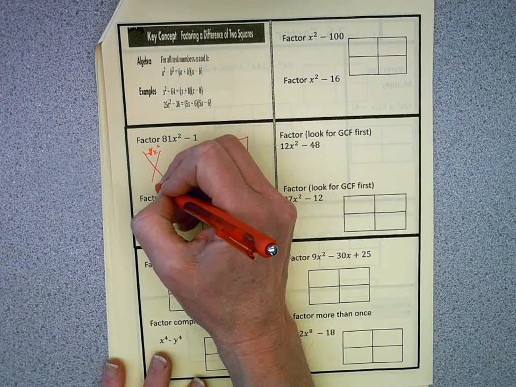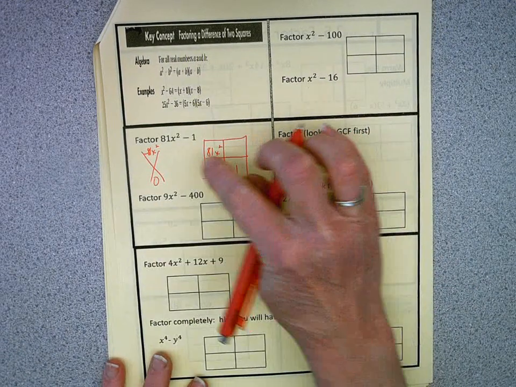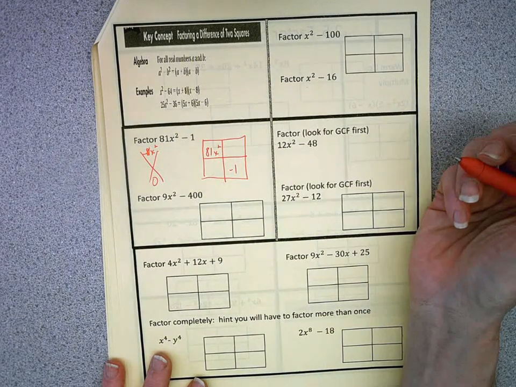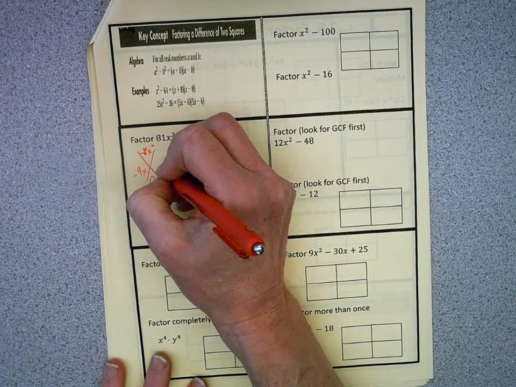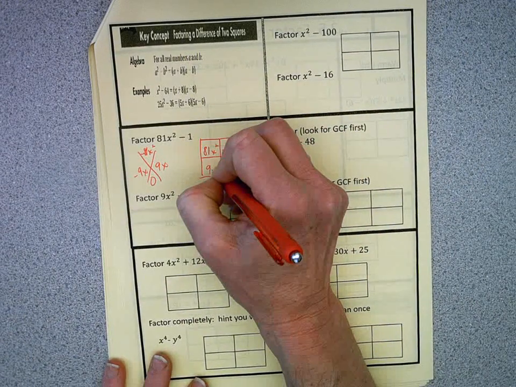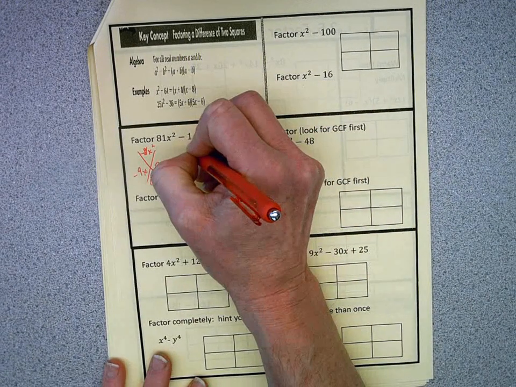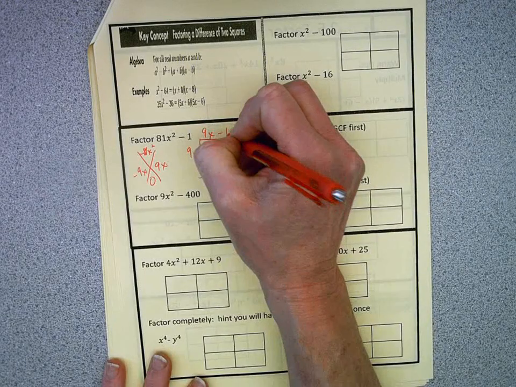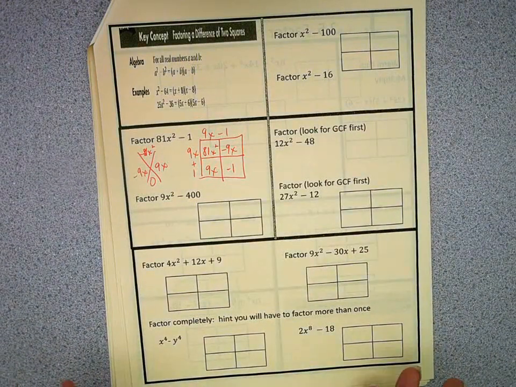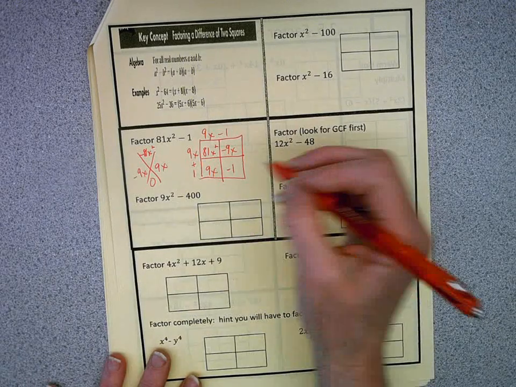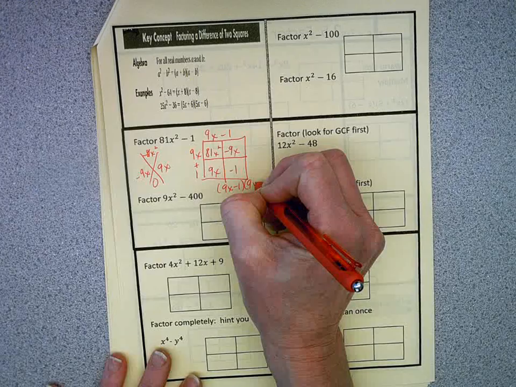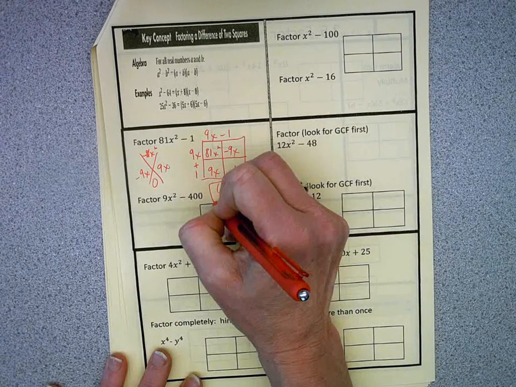And I have to add to be 0 because there's nothing in the middle there. We say the b term is 0. Well, you probably think of 9x and negative 9x. So 9x minus 1, plus 1. Basically, perfect square. Difference of two squares. The answer would be 9x minus 1, 9x plus 1. You can't write it any shorter than that because they're not the same.